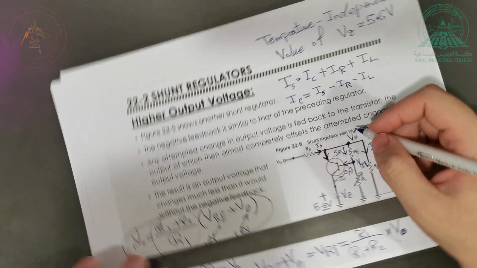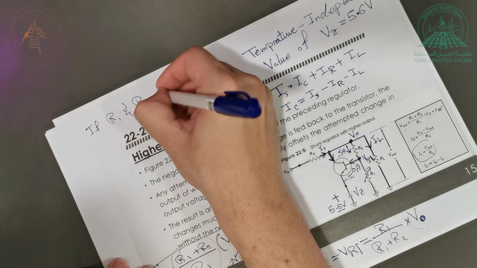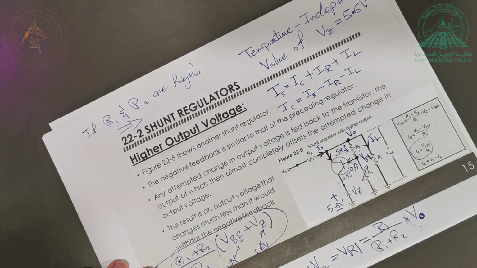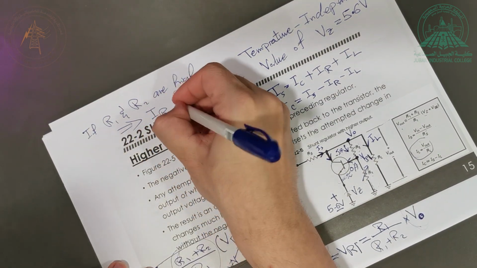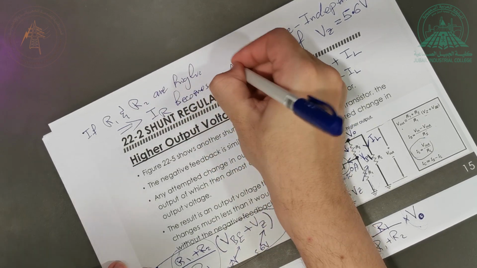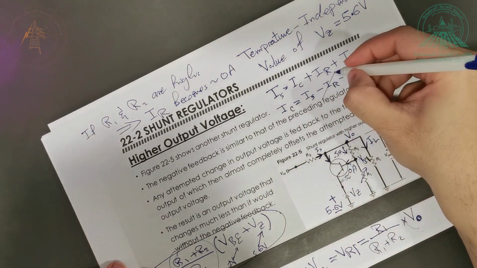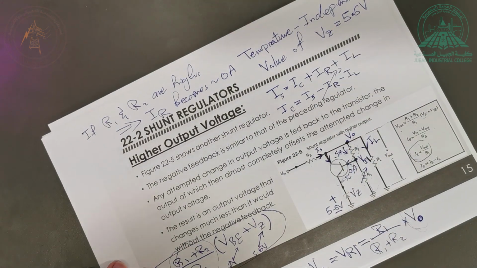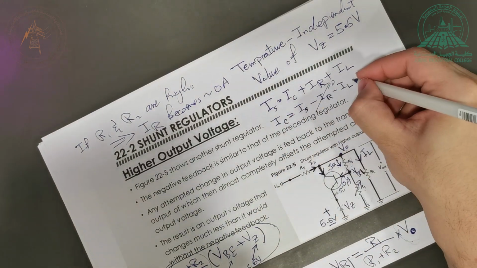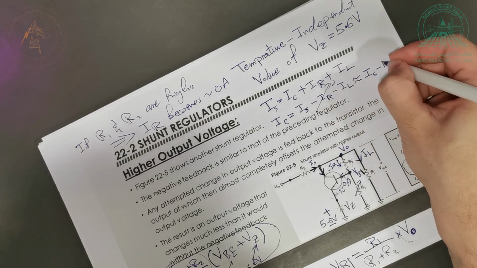If R1 and R2 are high, then IR becomes very small, almost zero. So I can say this, in most cases in a good regulator, is going to be equal to 0. It means this IC, if this is equal to 0, I can approximate as IS minus IL.